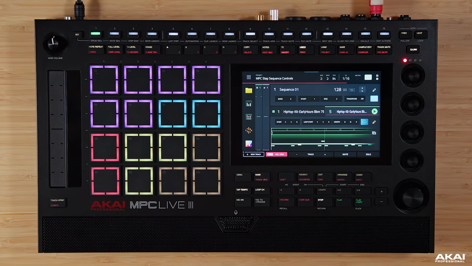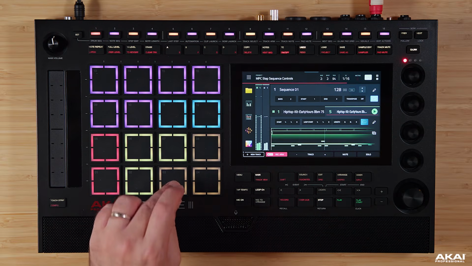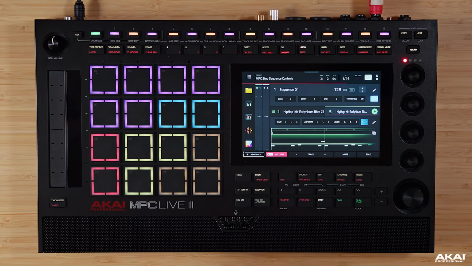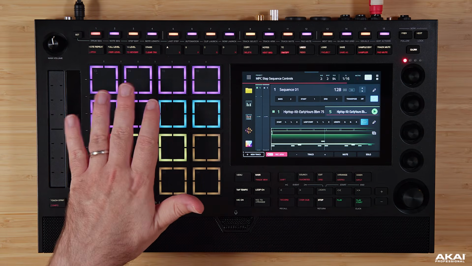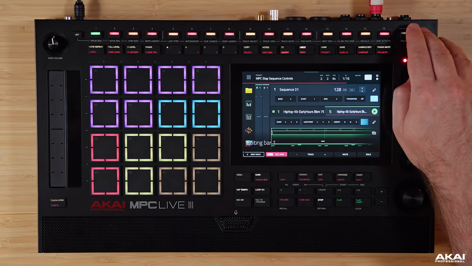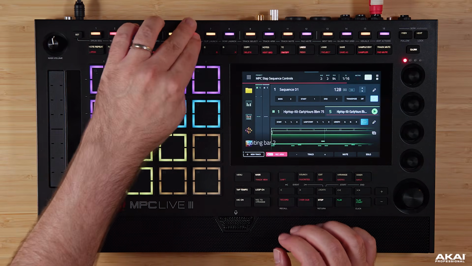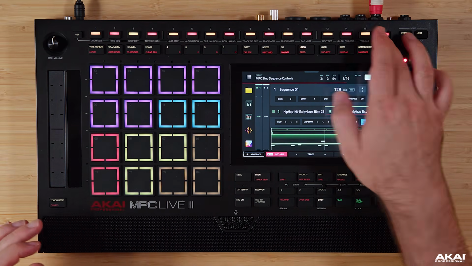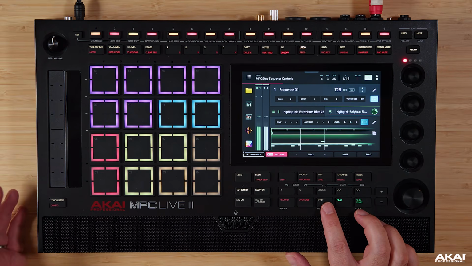So next thing we're going to do is add some ghost 16th note possibilities into the hi-hats. So back to the basic hi-hat right here. In order to do this, we are in note sequence mode, and we're going to add notes like so, and also on the second page. And right now it's going to sound like this.